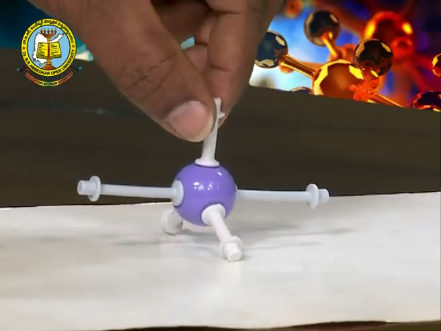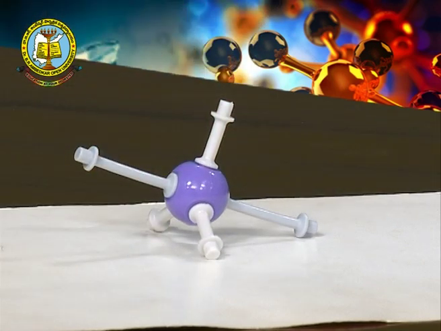These are the three orbitals which are directed towards the corners of an equilateral triangle, and planar in shape. All these three orbitals are in one plane.